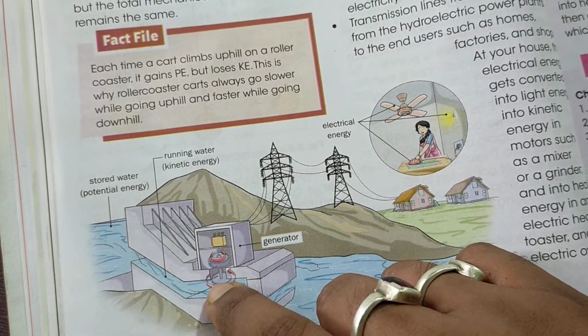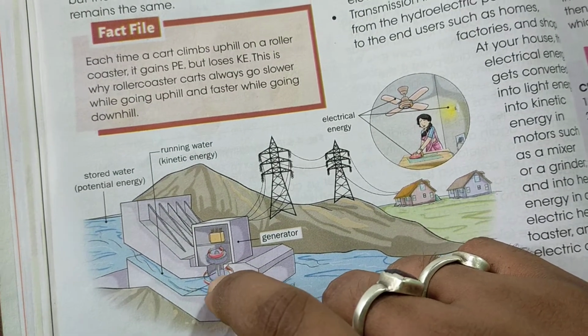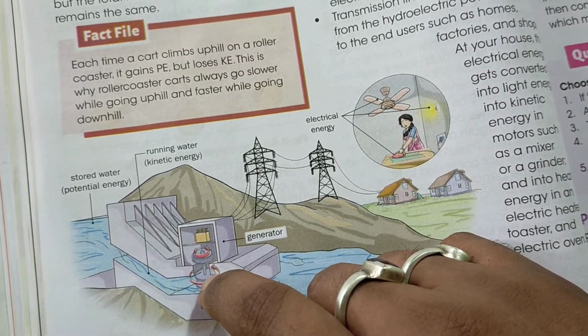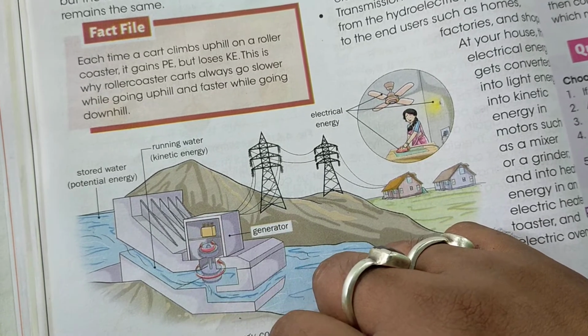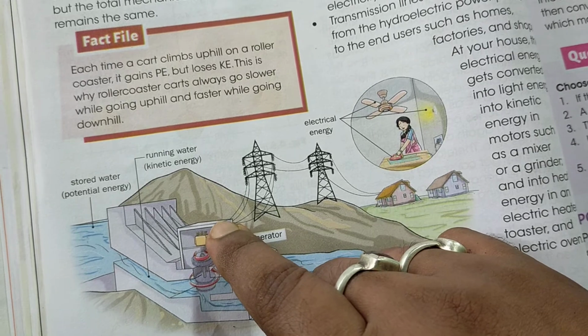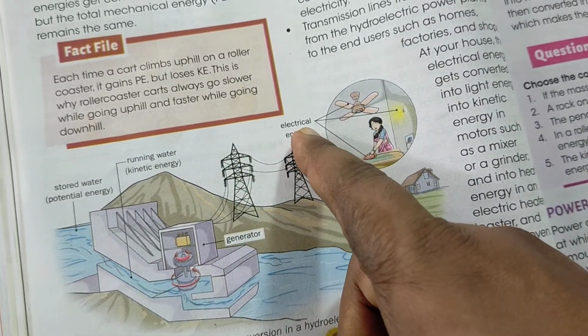When this running water strikes the blades, the turbine starts rotating, and this turbine is connected with a shaft to a generator. Shaft means here one rod connected to the generator, and the generator also starts rotating. So this turbine rotates the generator, and the generator generates electricity. Okay, so therefore, electrical energy.